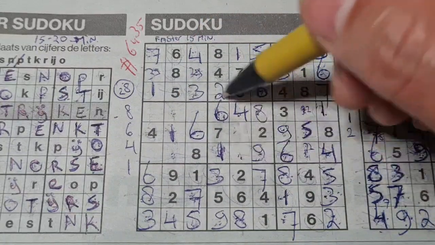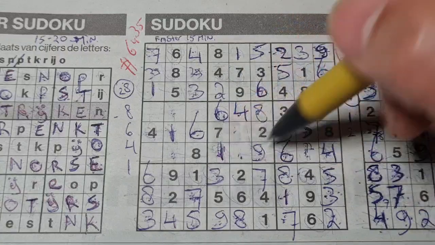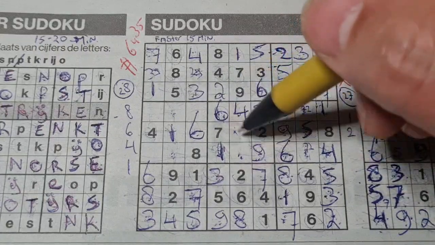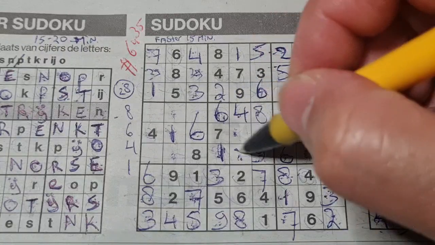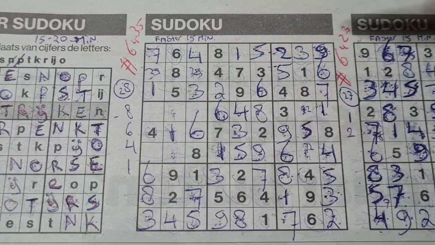2 missing numbers in this big square for numbers. The 1 and 2, 3 is missing. The 4 and the 5 is missing. 3 and 5. We have a 5 in the middle row, no 5 there. 5 should be here, and a 3 goes there.